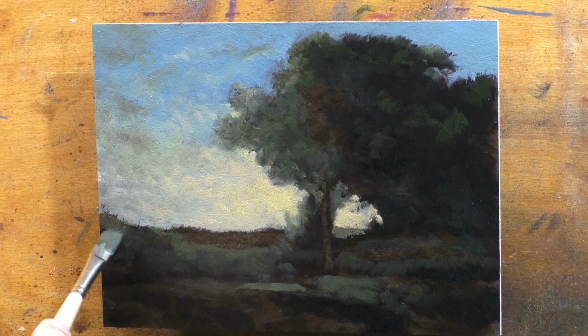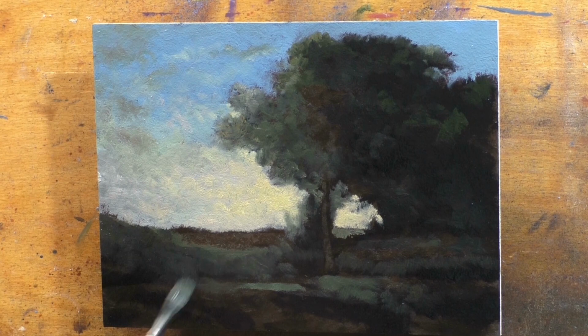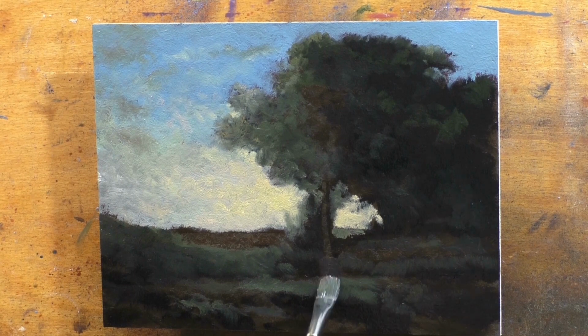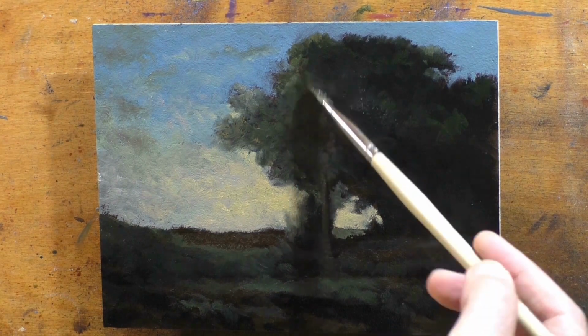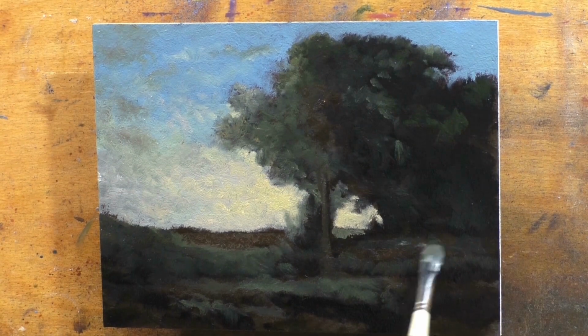And really, to me, it's one of the defining aspects of his work. To me, the other defining aspect of his work is his strong use of shadow, in some cases very strong. And you can see that in the study we're doing here. There's a lot of shadow in that tree mass, and quite a bit on the ground as well.